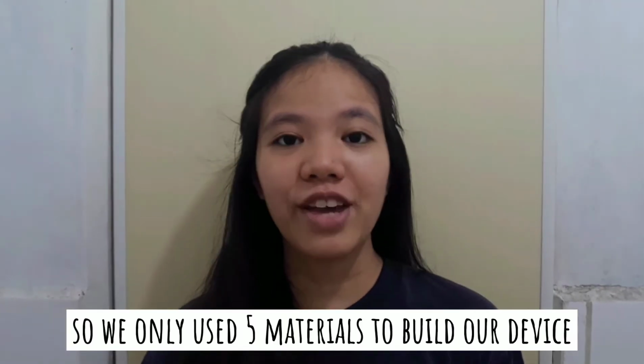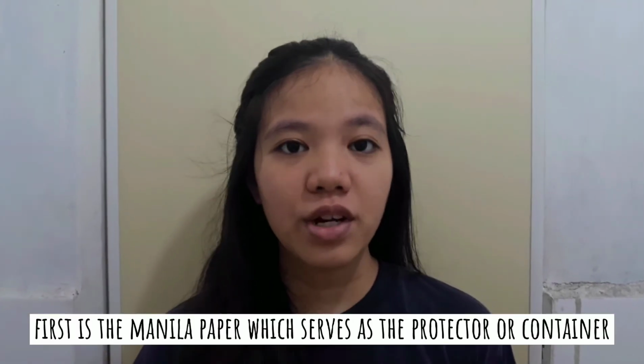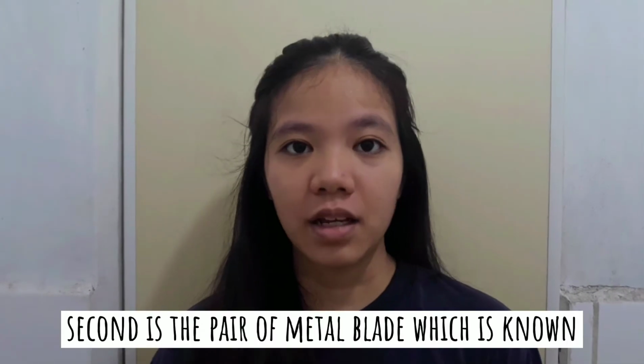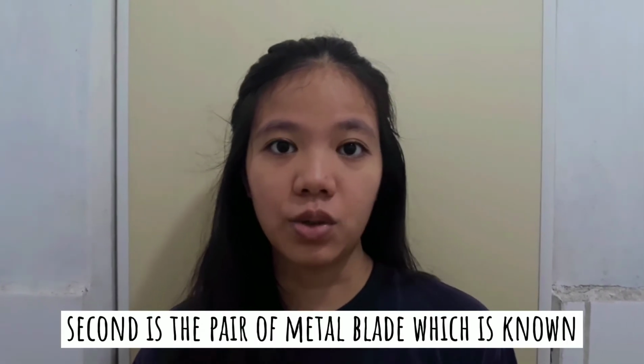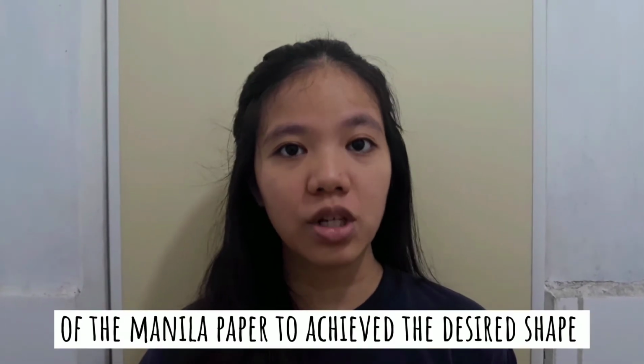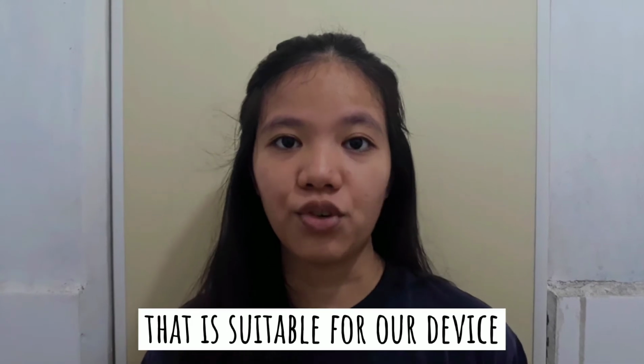So we only use 5 materials to build our device. First is the manila paper, which serves as the protector or the container. Second is the pair of metal blades, which is known as the scissors, that we use for cutting the edges of the manila paper so that we could achieve the desired shape that is suited for our device.